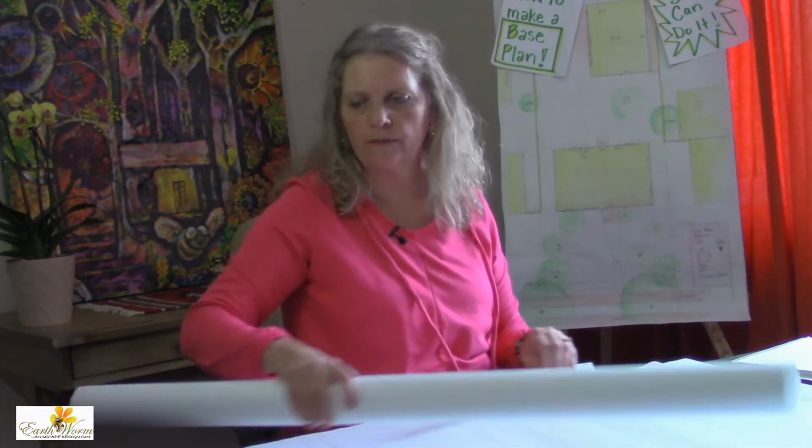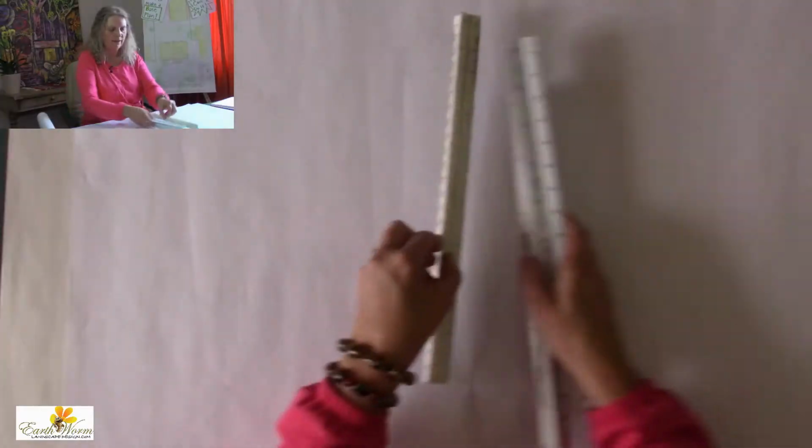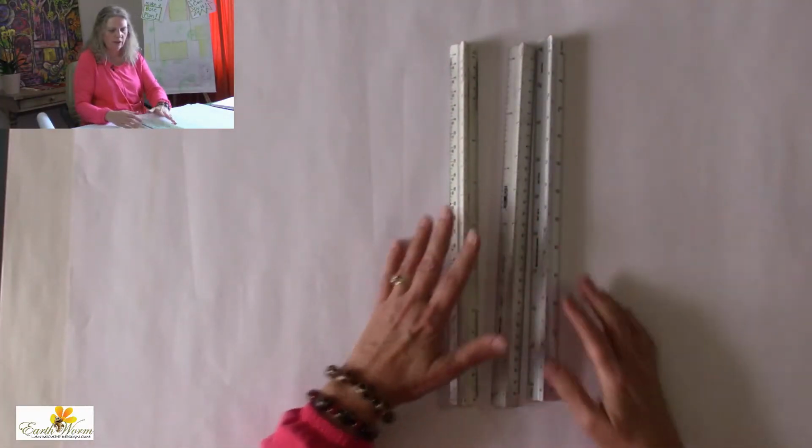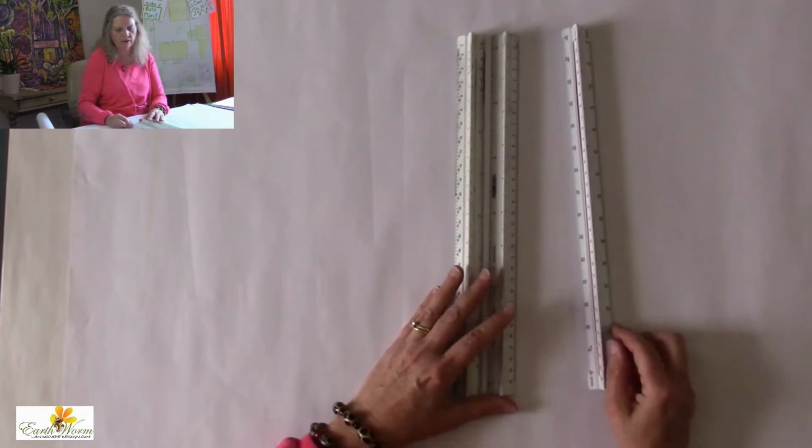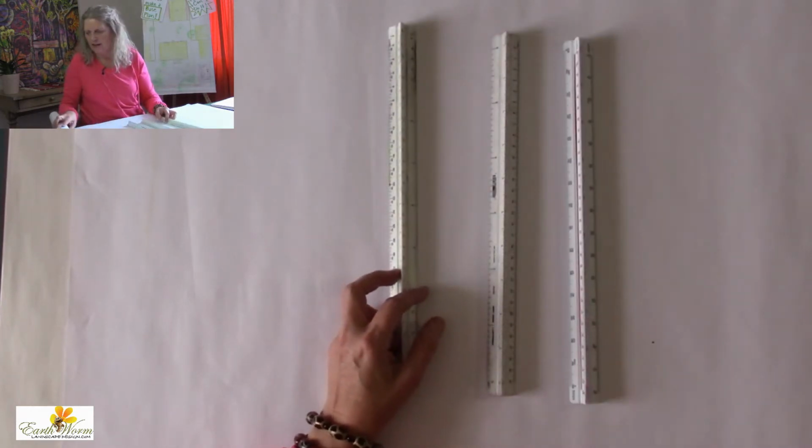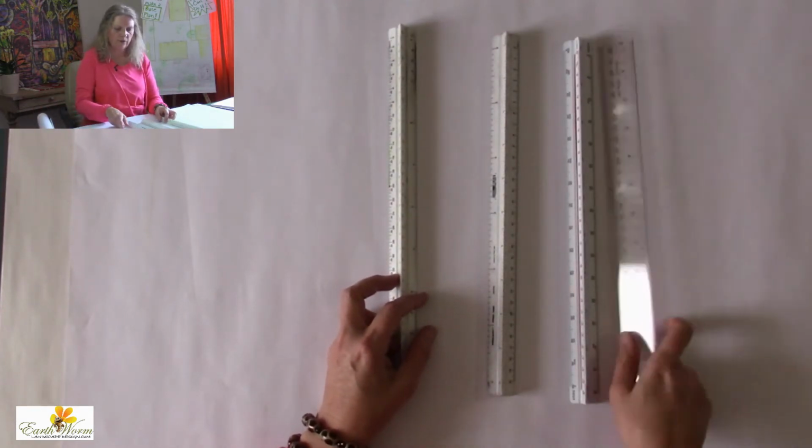The next thing we're going to do before we actually start on the base plan is to talk about the scale rulers. Now, a lot of people took drafting in high school, and you end up with a little collection of rulers that you can't really remember how to use or what they're for. And of course, we have a regular ruler.